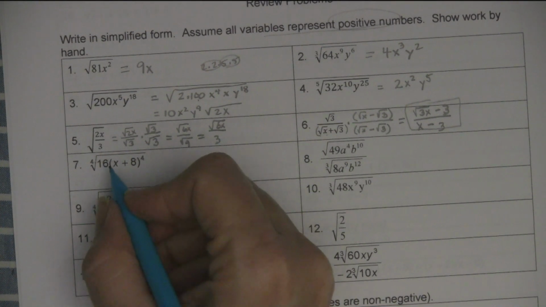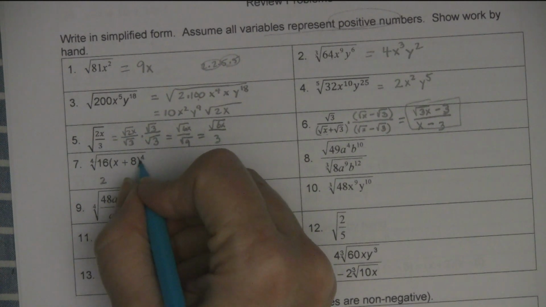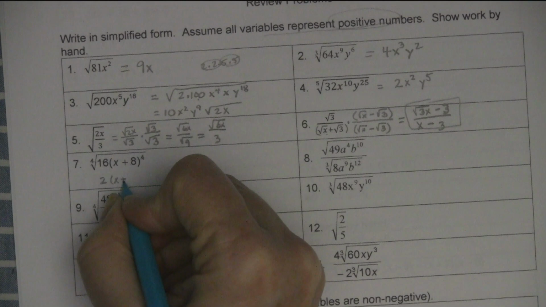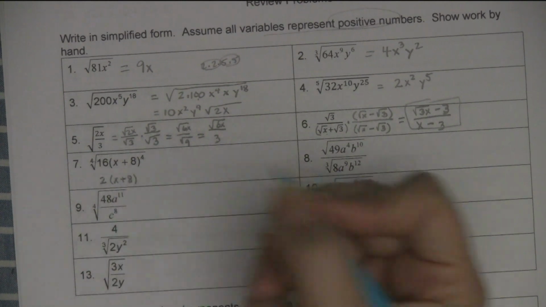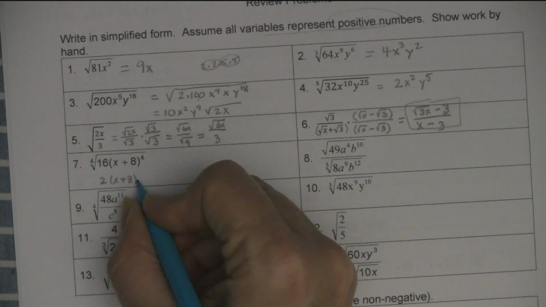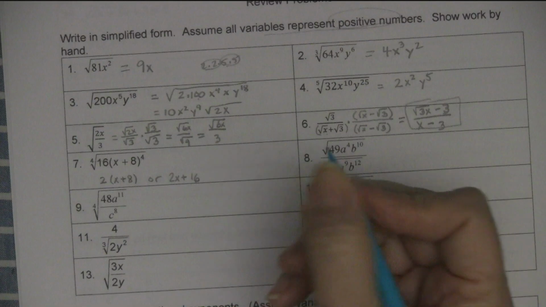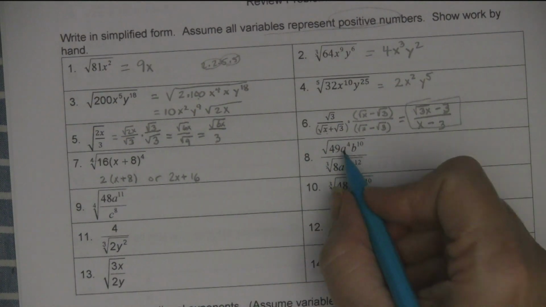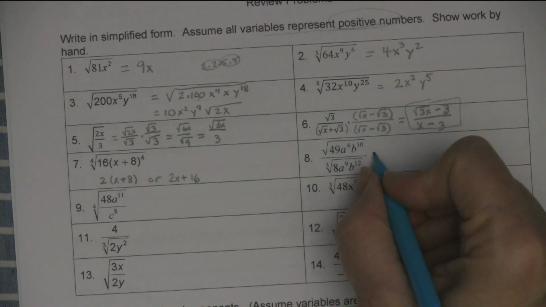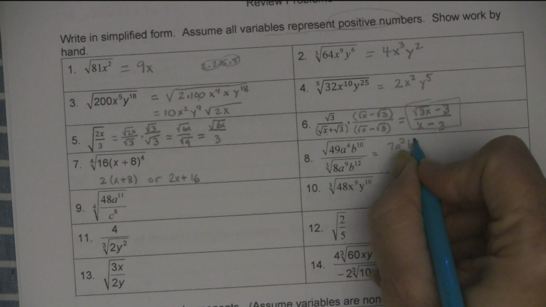The fourth root of 16 is 2. And the fourth root of x plus 8 to the fourth, 4 divided by 4 is 1, is x plus 8 to the first, which it wouldn't be required to write a 1 there. And this is good, or you could write 2x plus 16. That's good too. Okay, the square root of 49 is a perfect square. That's a perfect square. That's a perfect square. So that's all perfect. So this is 7, a to the second, b to the fifth.